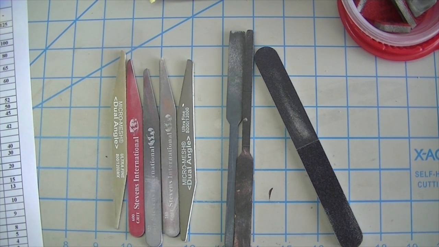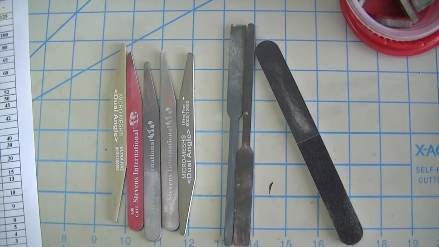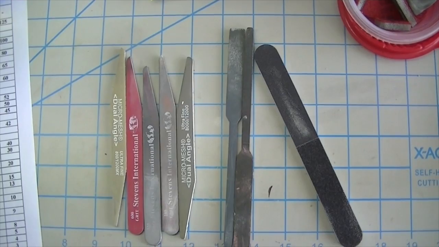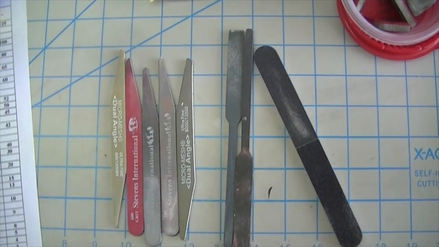I don't personally have any experience with them because I just never really found a good source for them. I'm sure you can get them on Amazon or whatever, but for me it was just as easy to get sanding sticks that were purposely made for the job.